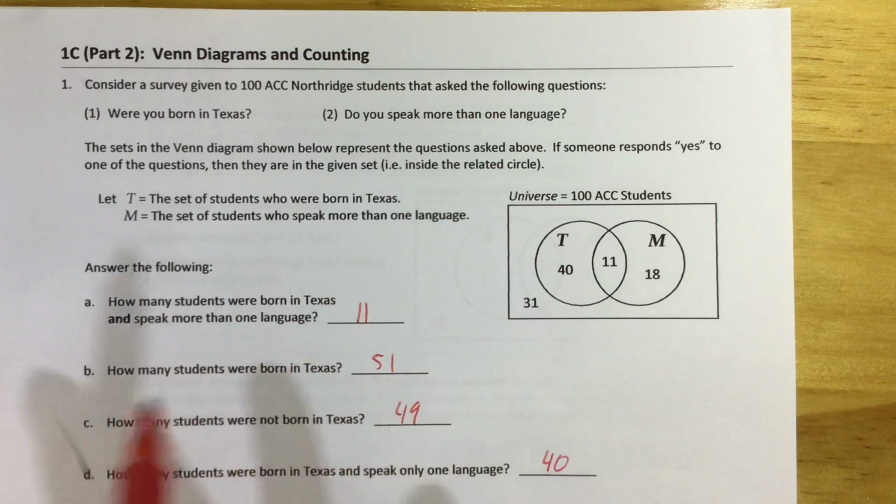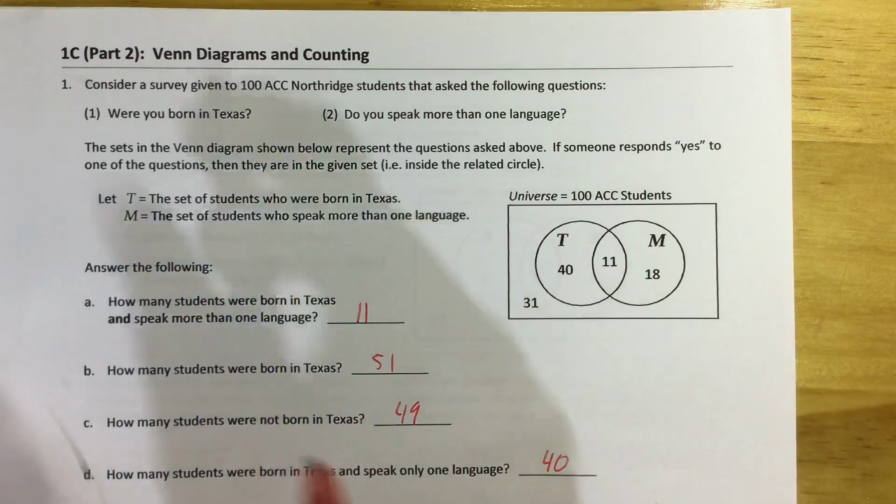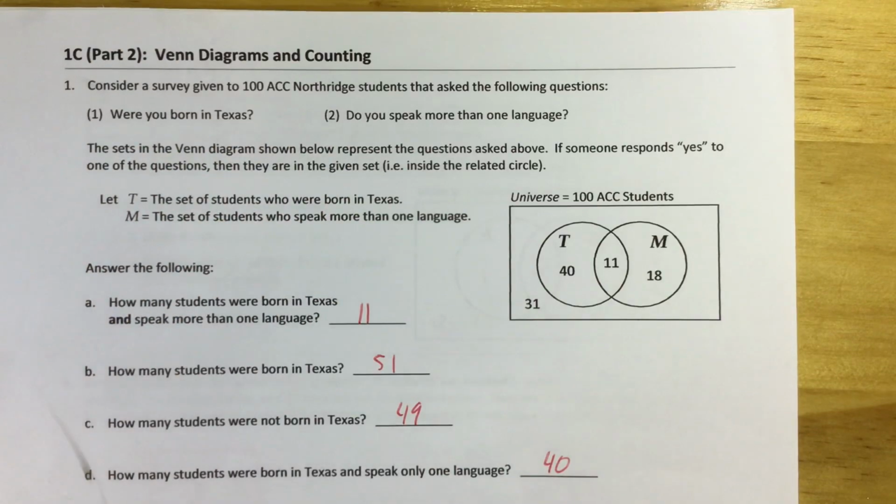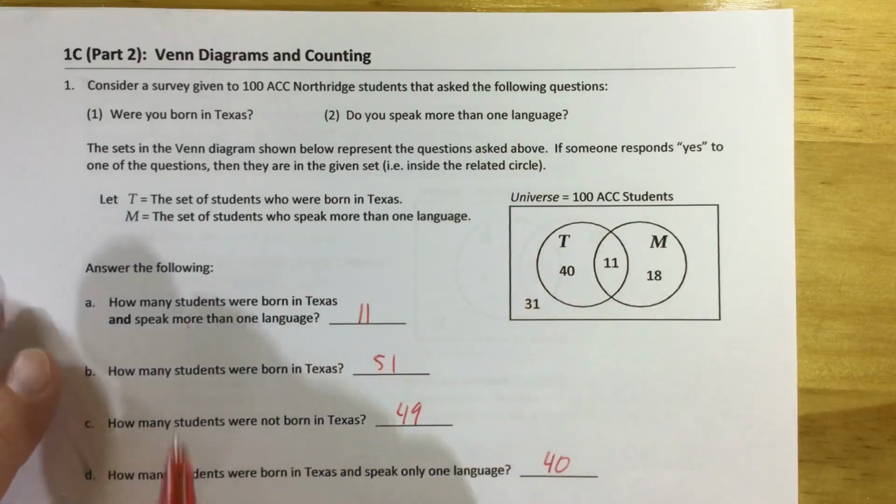All right, what we look at here is adding in numbers. Part one was all just trying to understand what each section represents. Now we actually get to take a survey of a certain number of people, like 100 ACC Northridge students, and you get to take that quantity of students and put them in the right boxes or regions where they go.